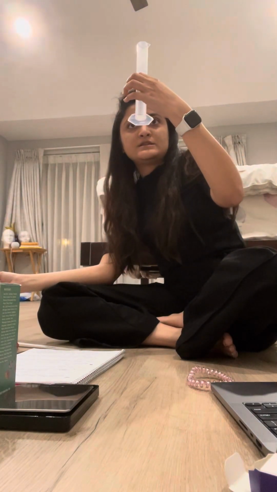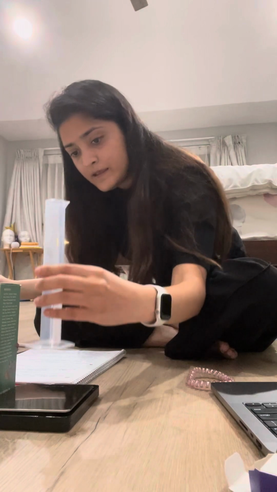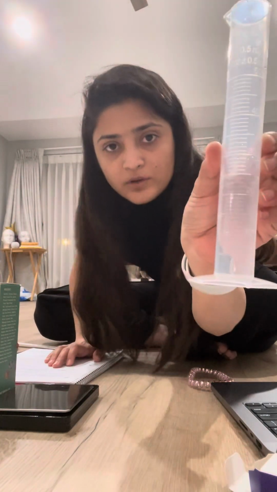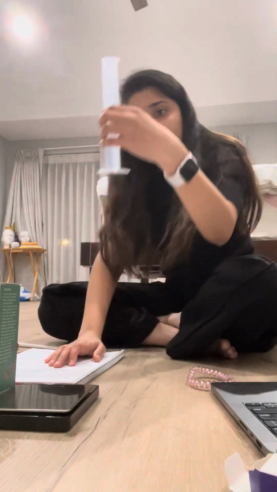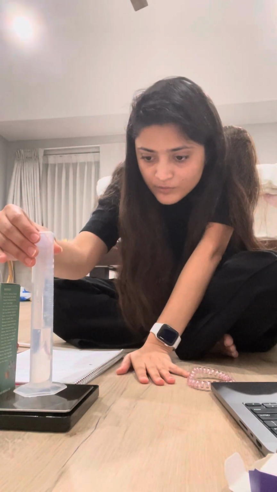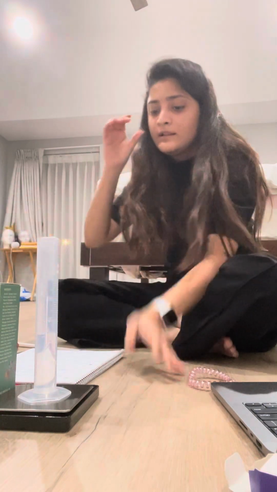Okay, so it says 25 ml now. I think it's 25 ml, if you can see. All right, I'm gonna place that over our scale.